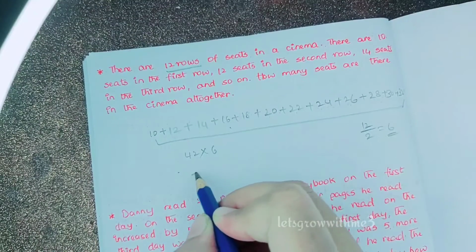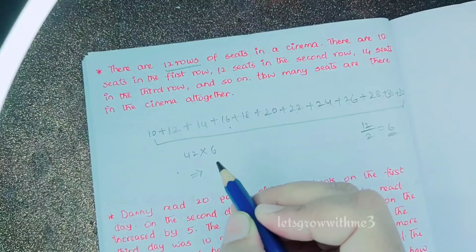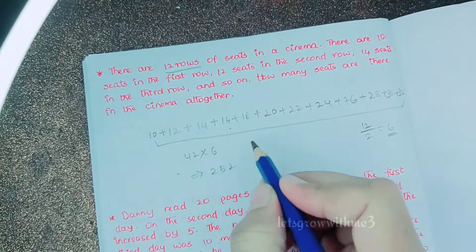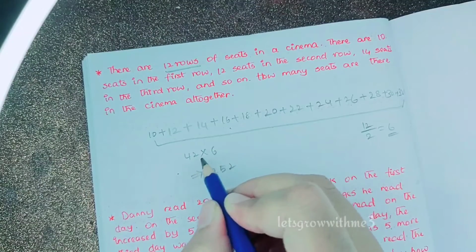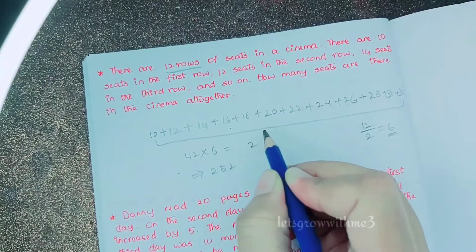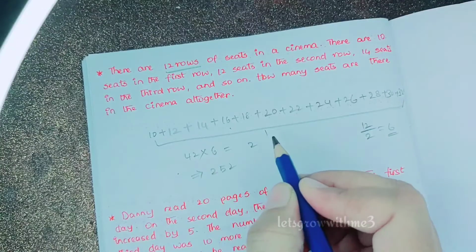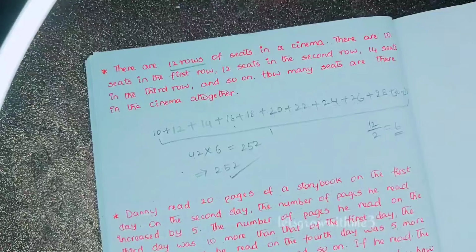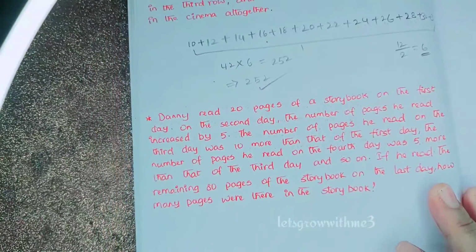So just multiply 6 times 42, which is 252. If you want, you can multiply: 6 2s are 12 and 6 4s are 24, plus 1, 252. Okay, so let's see our next question.